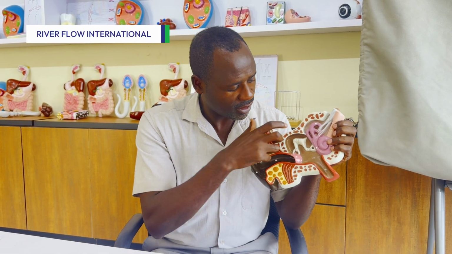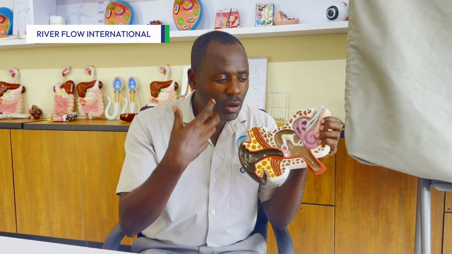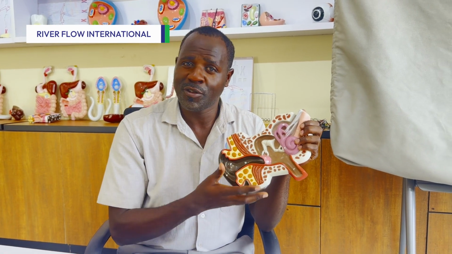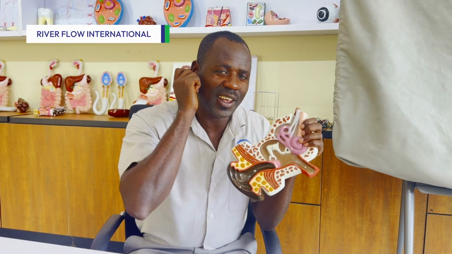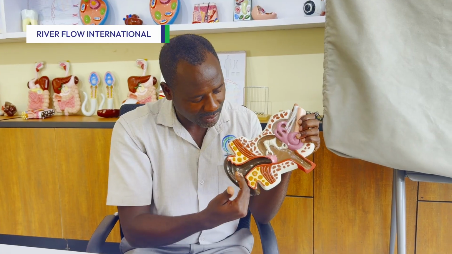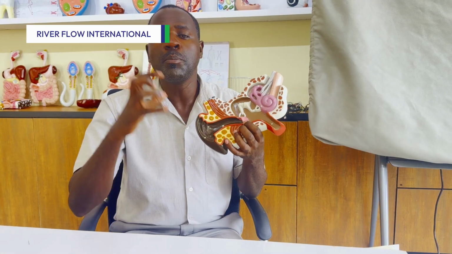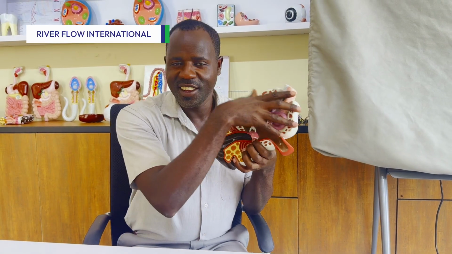When you are teaching using this, it shows all the parts of the ear. Most of us think the ear is just this part that we touch, what people normally see. But when we look at this, what we have inside is bigger than what we are seeing outside. Meaning the big part of the ear is inside.